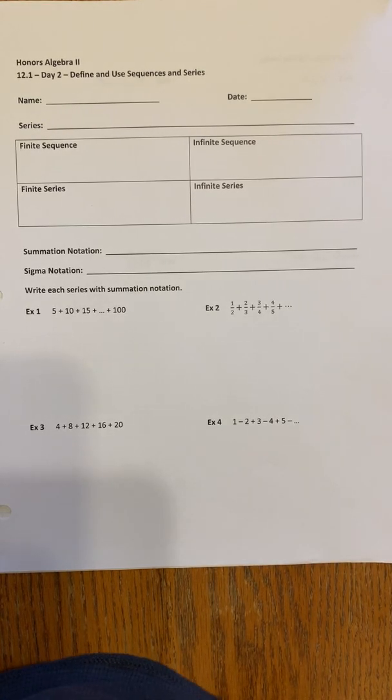Hello, welcome to day 2 of 12.1. Define and use sequences in series. So we did sequences on the last lesson, so now we need to work on what a series is.